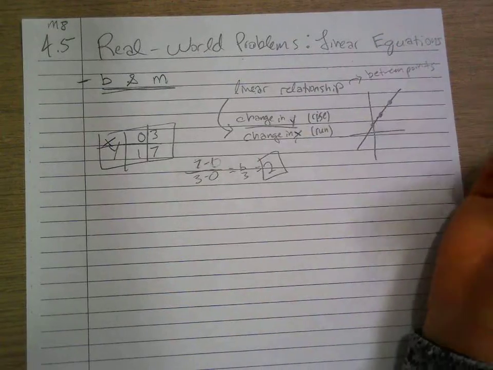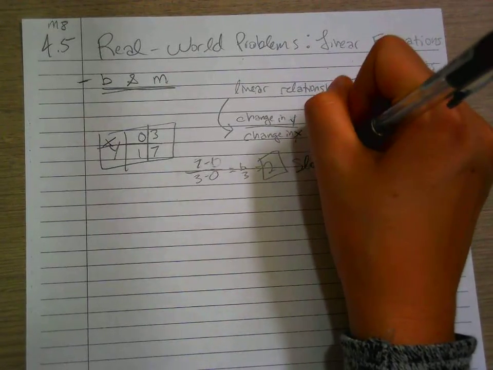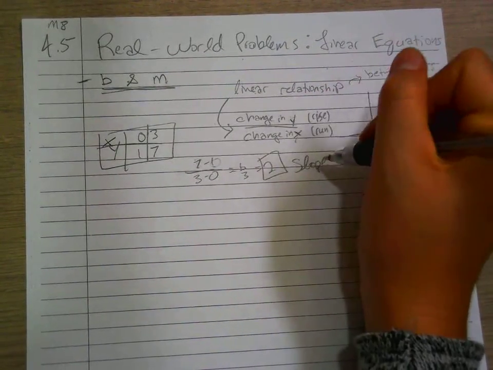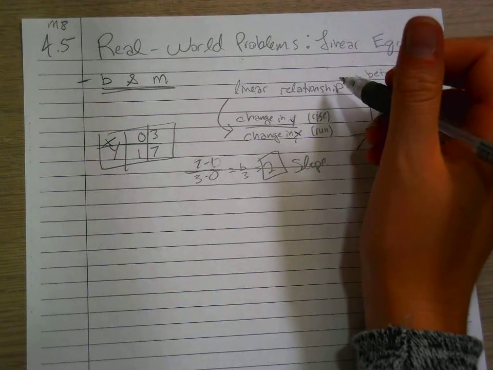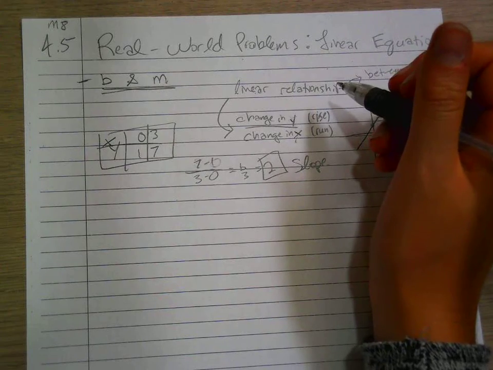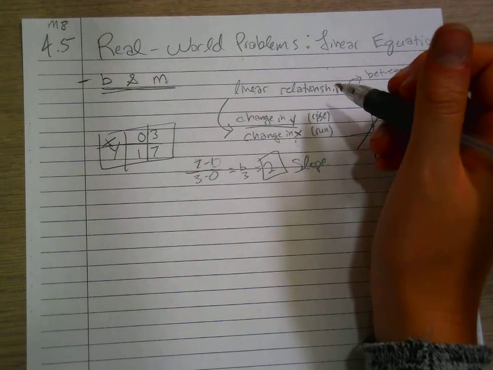This is the same thing as slope. So slope is the typical mathematical thing we find. Linear relationship is the real world context of where you would see that.